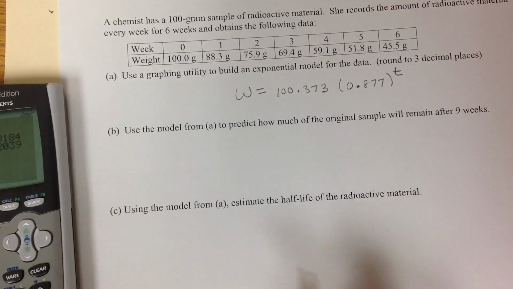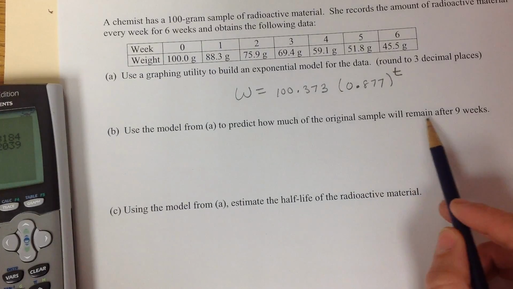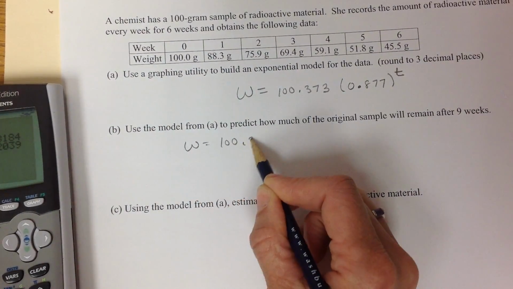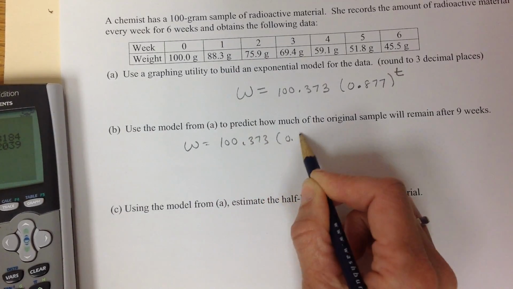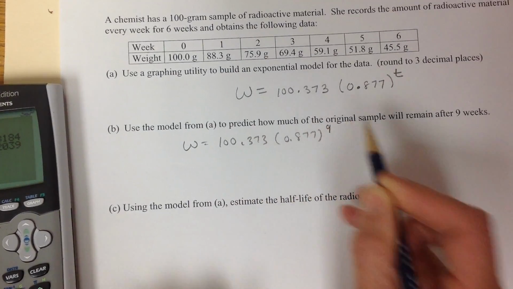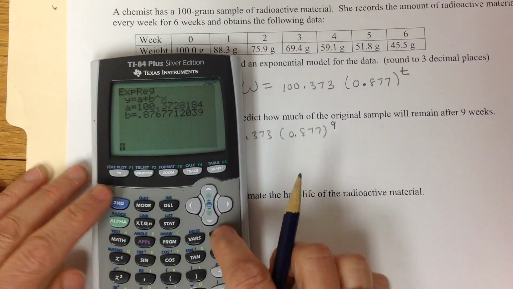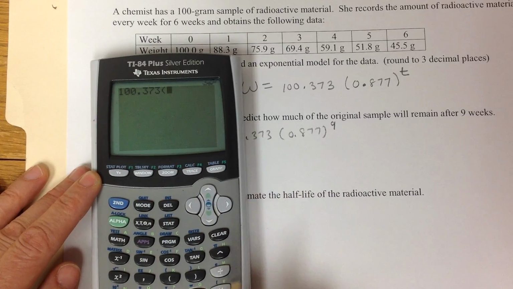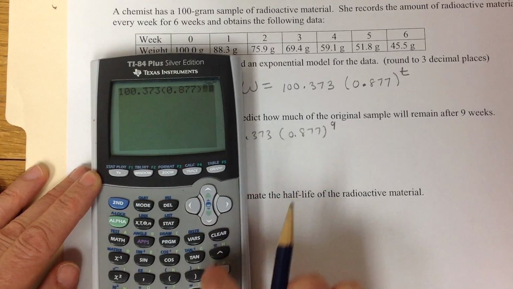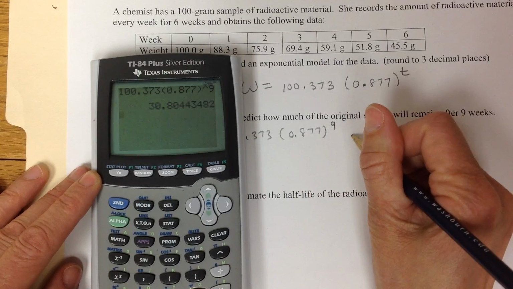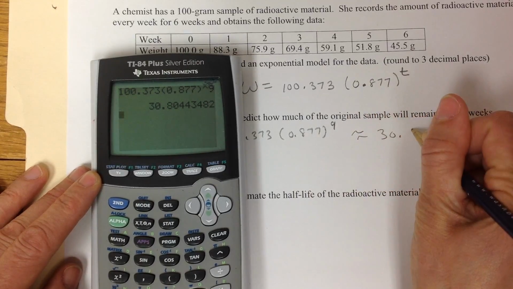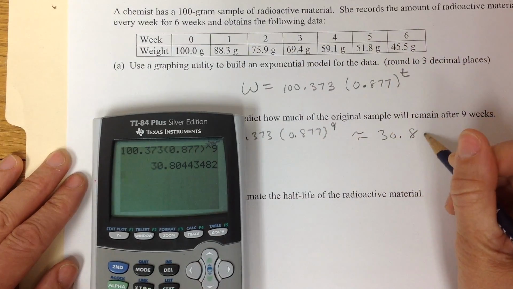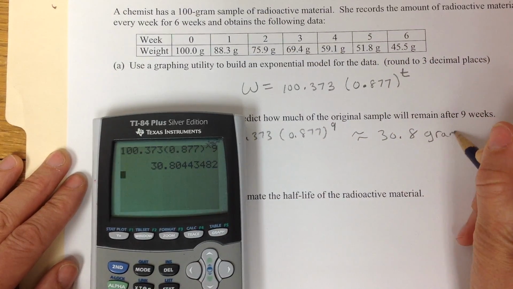Okay, now part B is use this model to predict how much remains after 9 weeks. Okay, so all we have to do is plug in 9. 100.373 times 0.877 to the 9th power. And I'm getting about 30.something. They rounded theirs to 1 decimal place, so I'll round mine to 1 decimal place, and that's in grams.